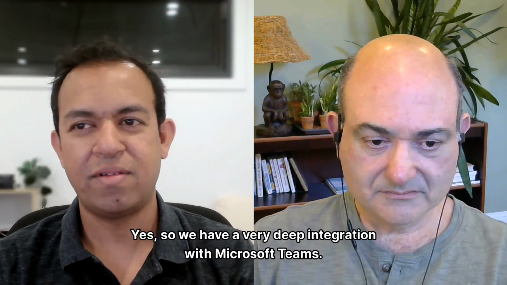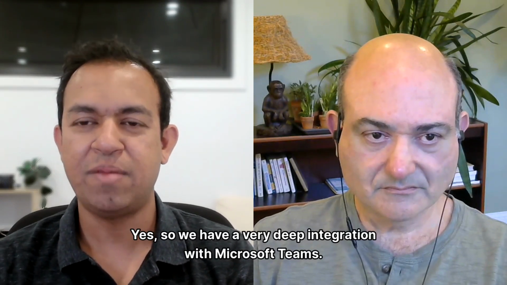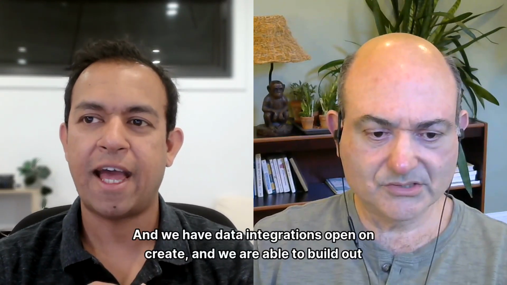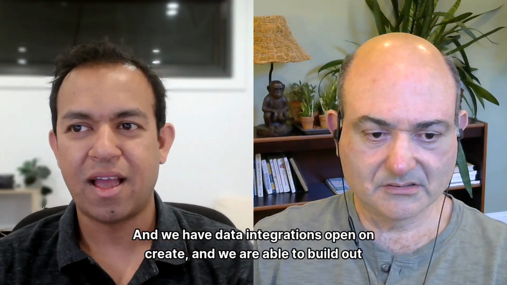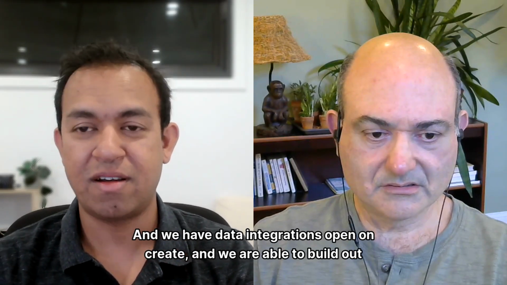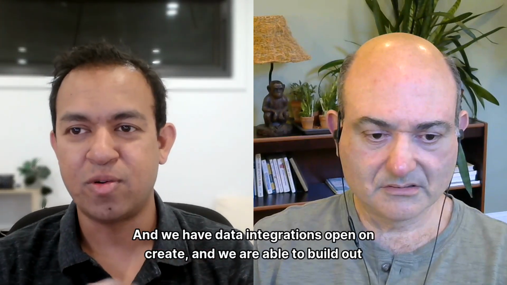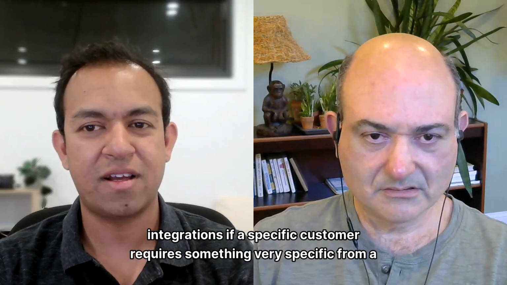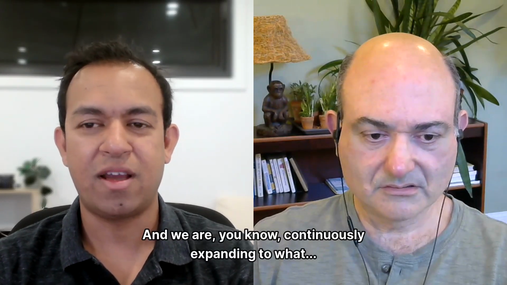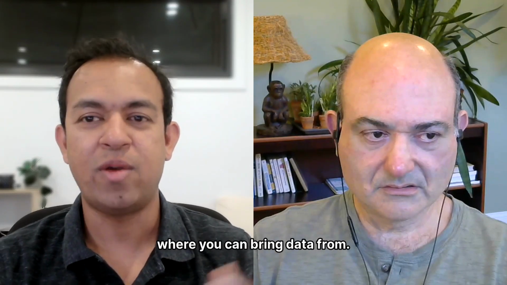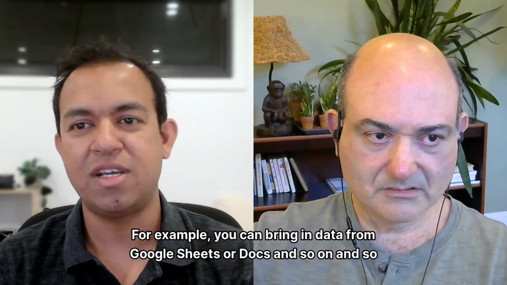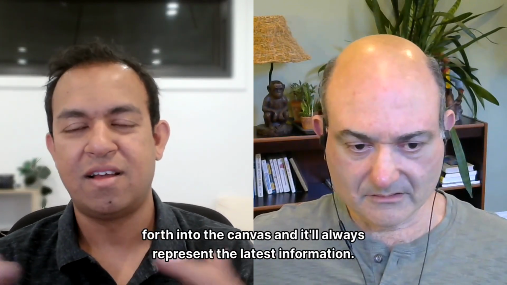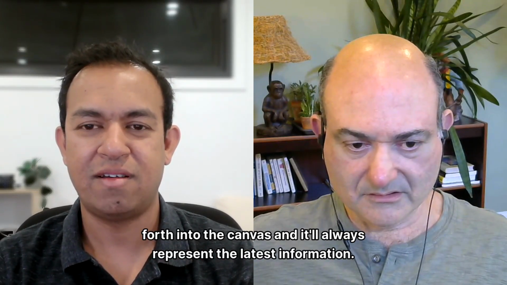Yes. So we have a very deep integration with Microsoft Teams. Slack, we have a fairly standard integration, but we're working on that as well. And we have data integrations open on Creately, and we are able to build out integrations if a specific customer requires something very specific from a third party platform. And we are continuously expanding where you can bring data from. For example, you can bring in data from Google Sheets or Docs and so on and so forth into the canvas, and it'll always represent the latest information.